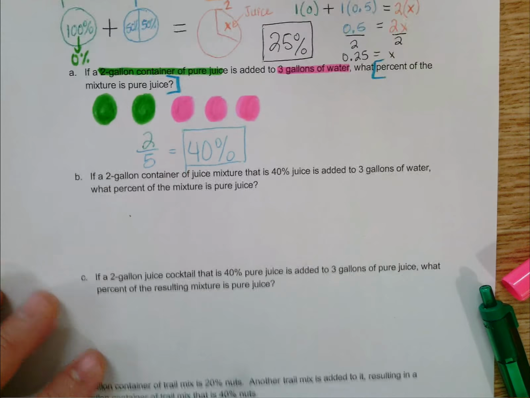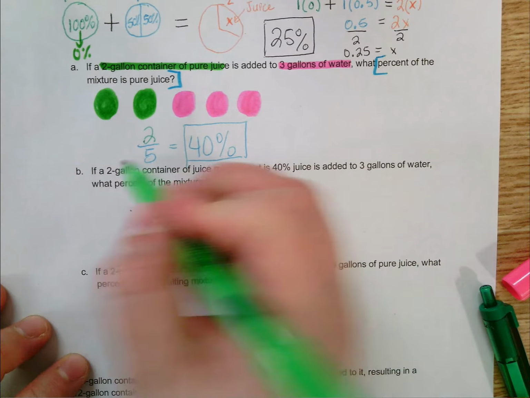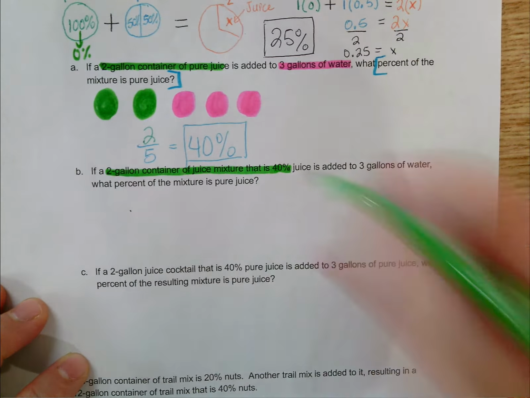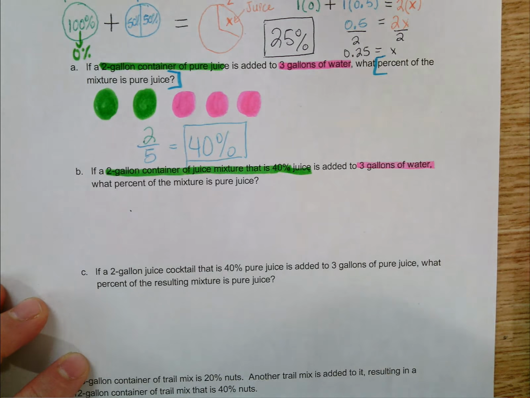Let's complicate it a little. B, if a 2-gallon container of juice mixture that is 40% juice is added to 3 gallons of water, what percent of the mixture is pure juice? So we could approach this in the same way if we wanted. A 2-gallon container of juice mixture that's 40% juice is added to 3 gallons of water, and we want to know what percent is pure juice.